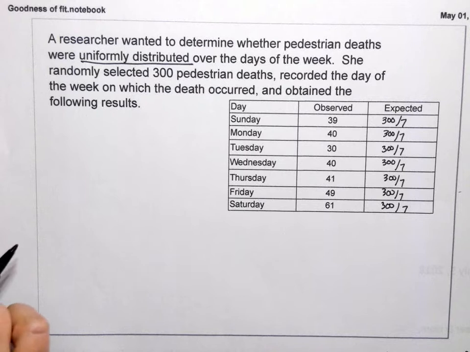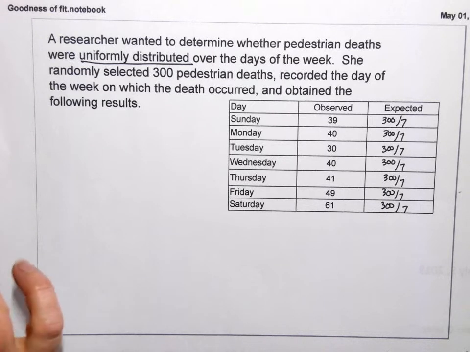So that's what we're going to do. Go to Stat, Edit. We're going to put our information in List 1: 39, 40, 30, 40, 41, 49, 61. And in List 2, I'm just going to type it as a fraction, 300 divided by 7, repeated for each of the seven entries. So I have all those in.